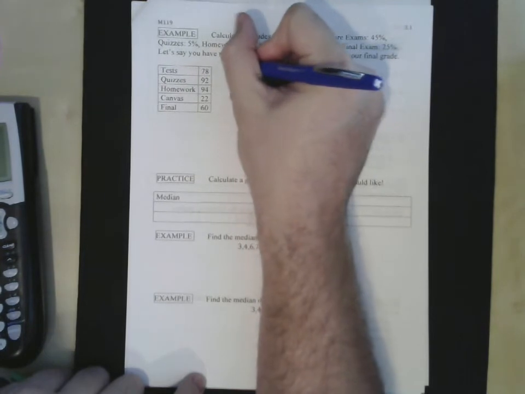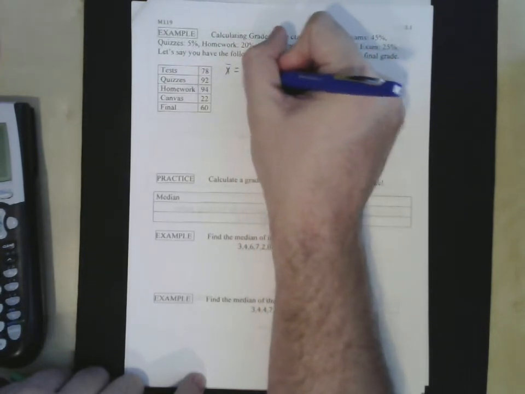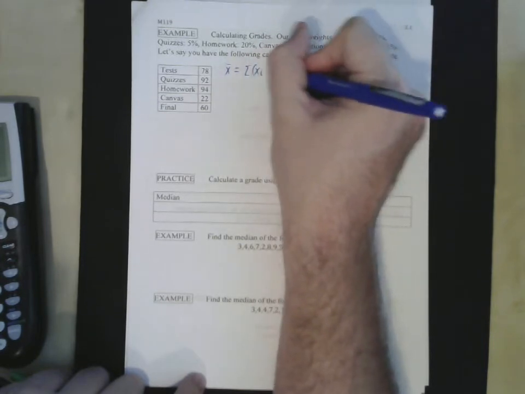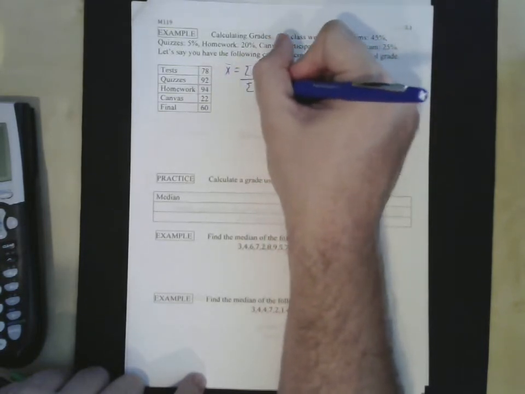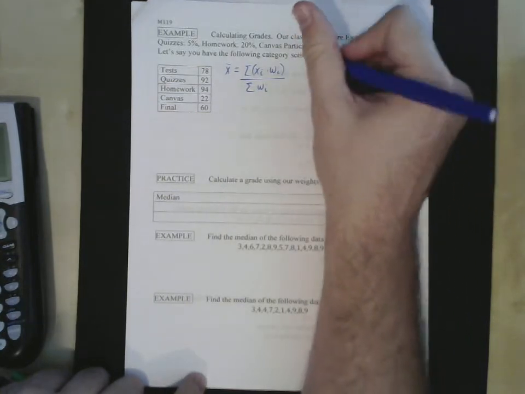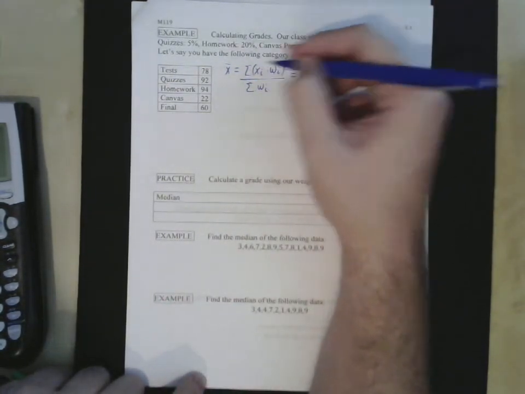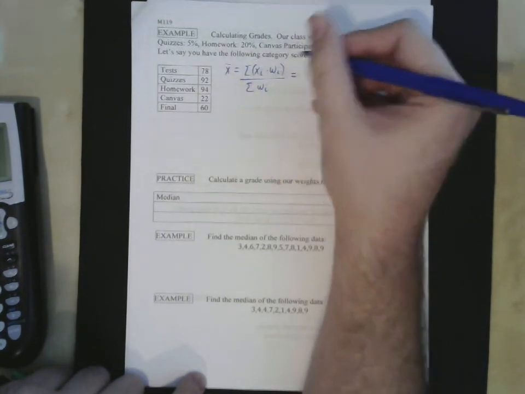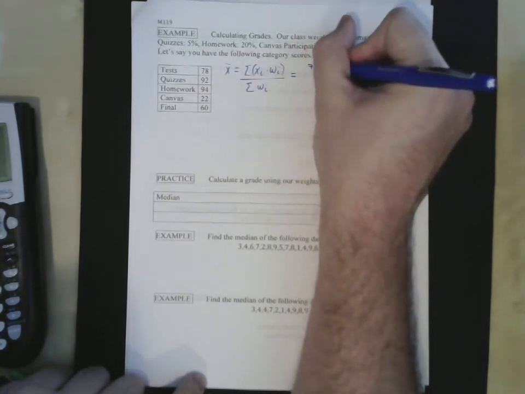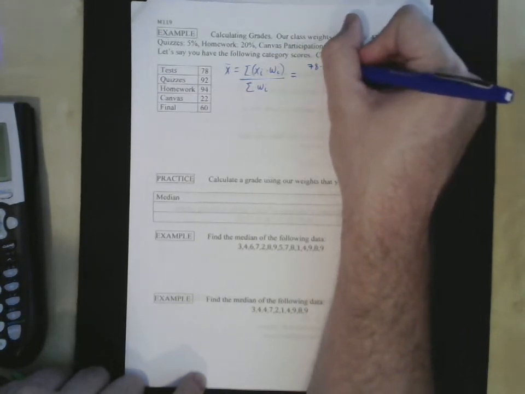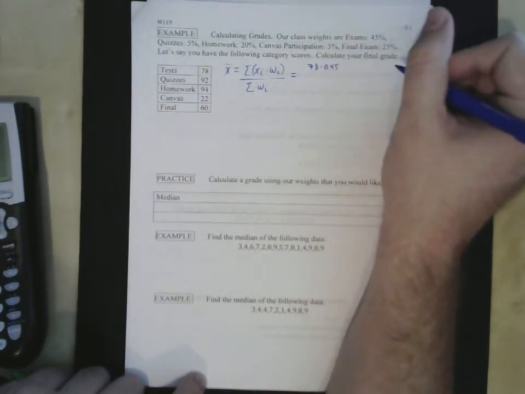So our formula: x bar equals the sum of all x sub i times w sub i over the sum of all your weights, w sub i. So it's a summation, so we're doing a big addition problem, but we take the first weight times its category score, 78, times, now we don't do 45%, it's always times the decimal, 0.45.